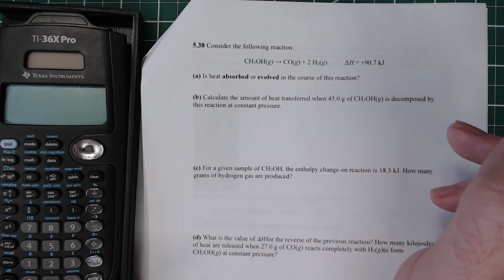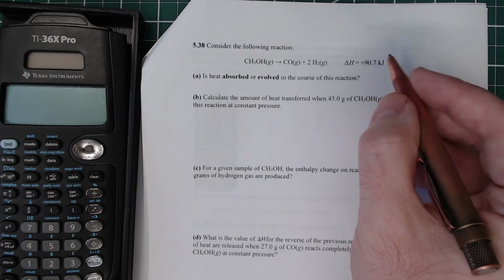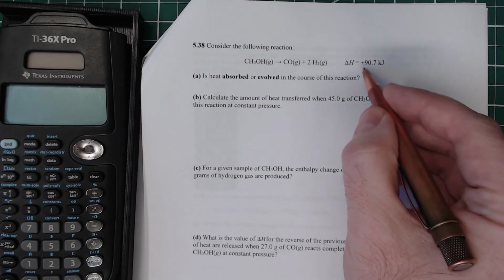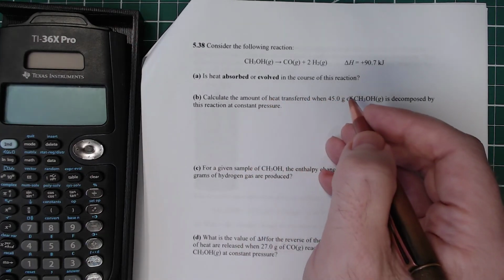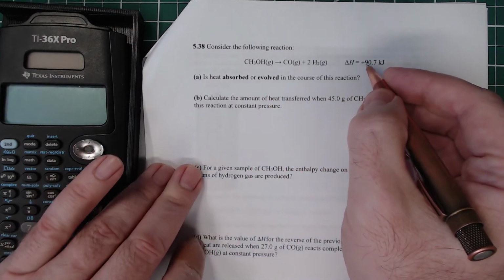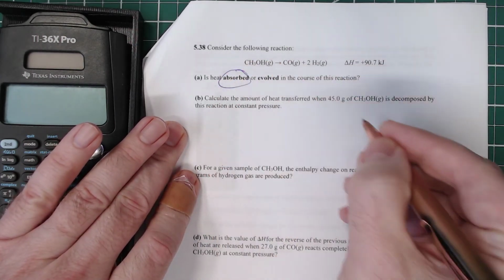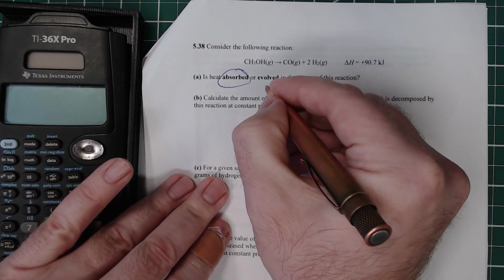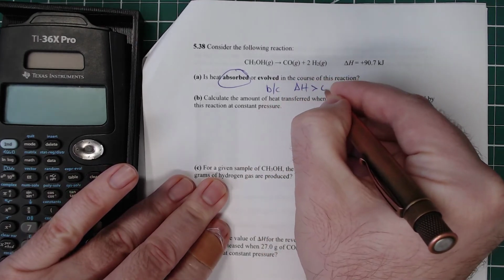Assuming that we're doing this at constant pressure, then that is also going to be the heat. Part A: is heat absorbed or evolved in the course of this? Since it's positive, that means it is endothermic, so heat is absorbed, because delta H is greater than 0.